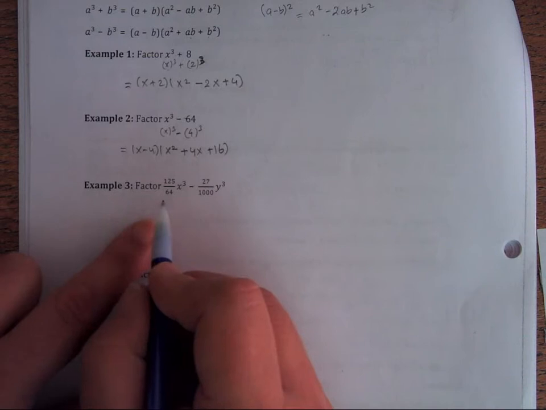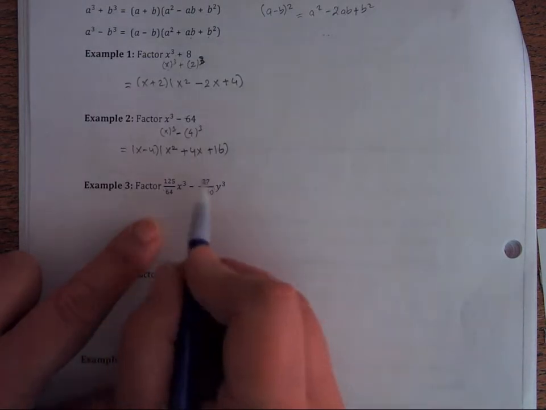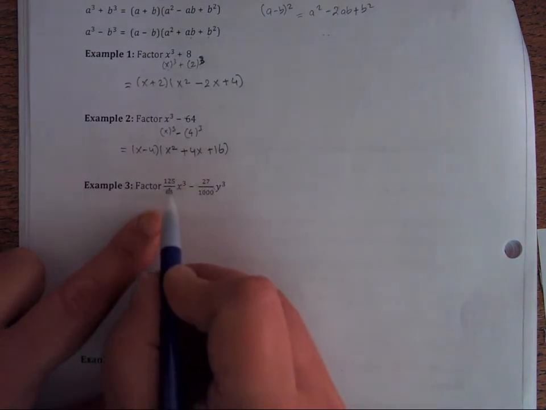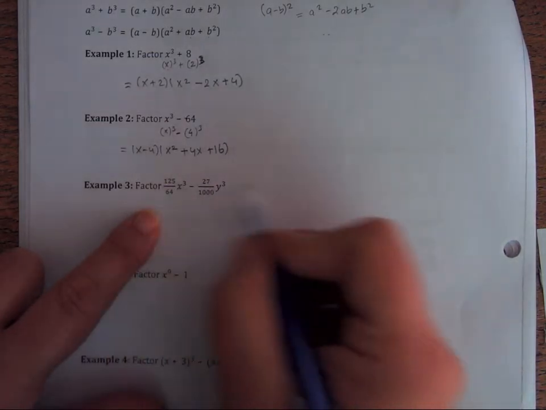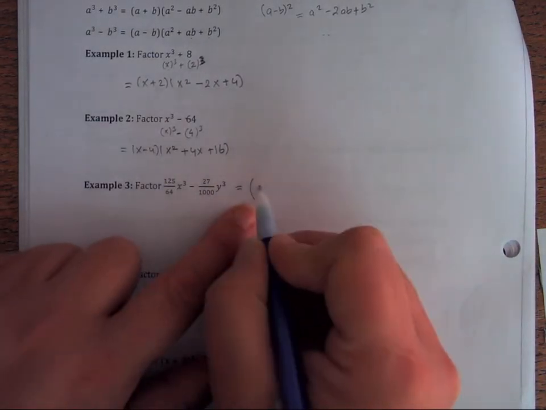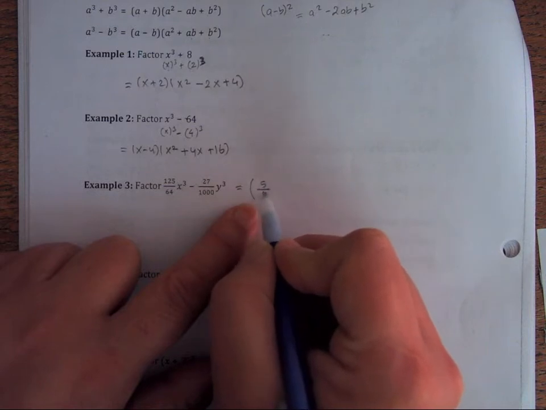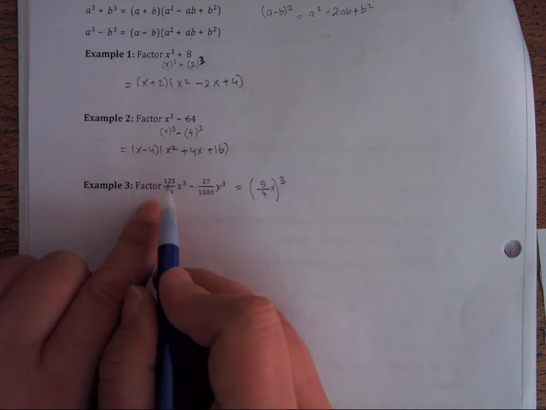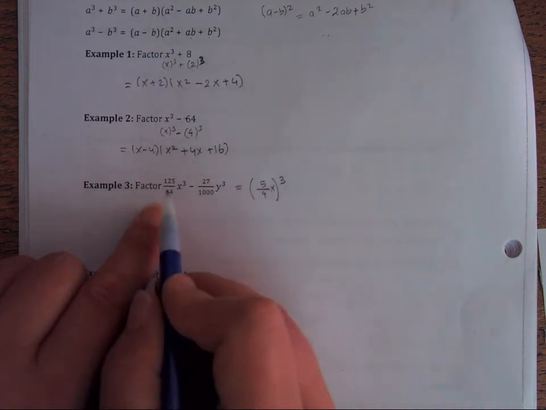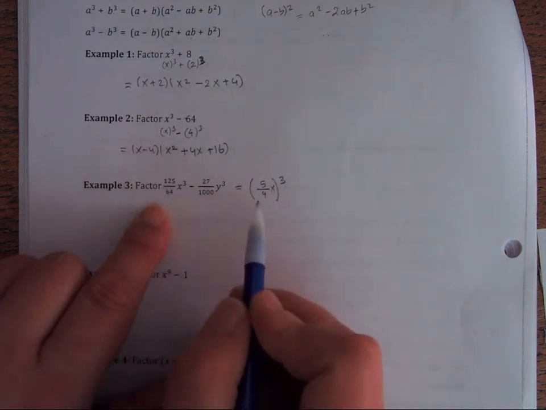Let's try the next one. So we have this. First term, 125 over 64 x cubed. So can we say that this is 5 over 4x, cubed, right? Because the cube root of 125 is 5, the cube root of 64 is 4.